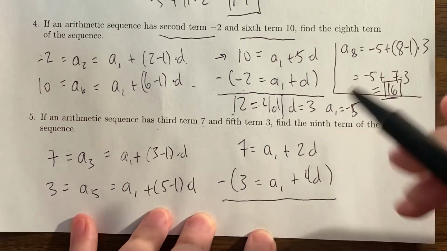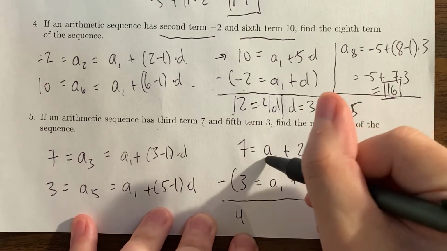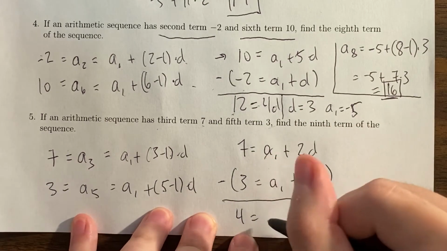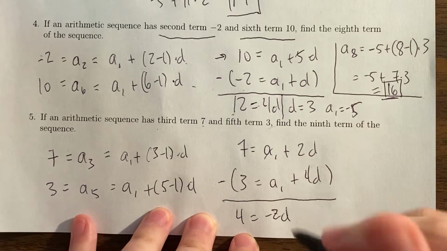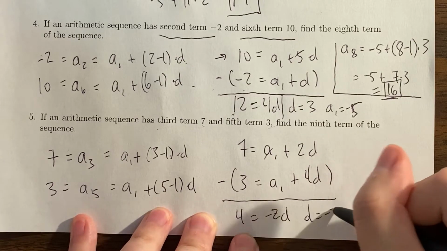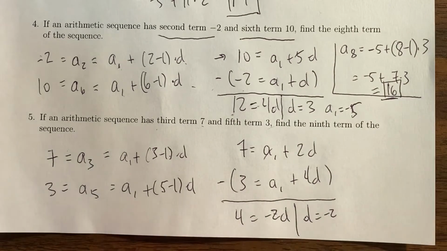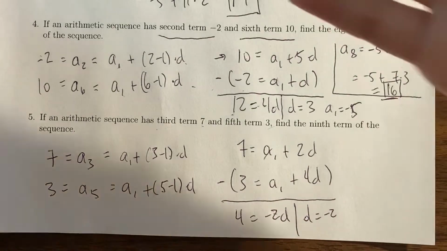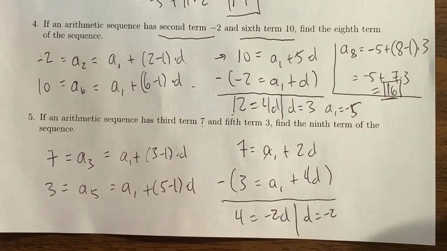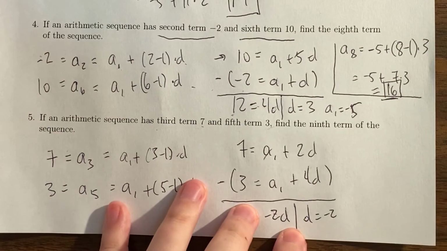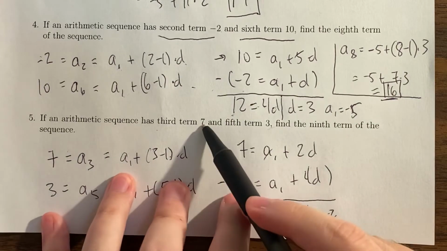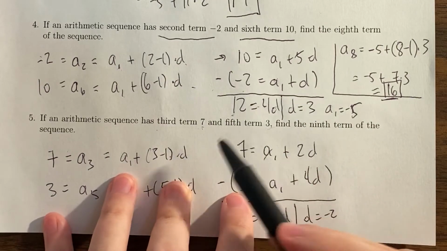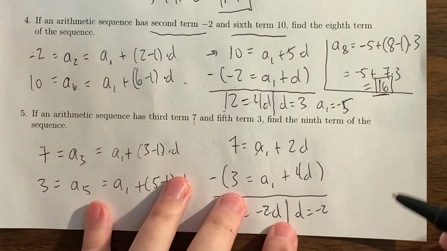But in this case, when we're eliminating, we're going to have 4 on this side. We eliminated the A1s, and then we're going to have negative 2D, which means that D is equal to -2. That's perfectly fine. That just means that your common difference is negative, meaning that your terms are just getting smaller by the same amount, -2 in this case. So we're starting off with 7, then it went to 5, and then it went to 3. That's what it means for the difference to be negative.